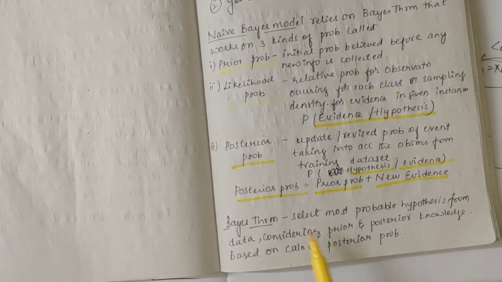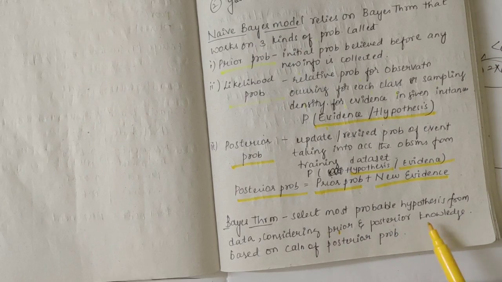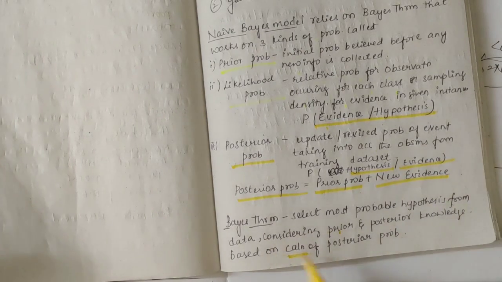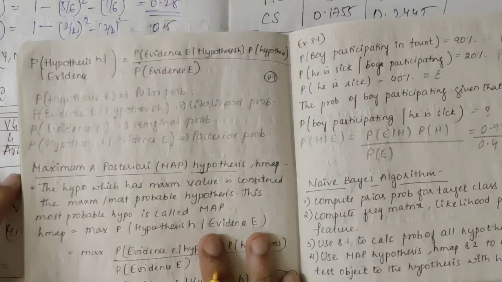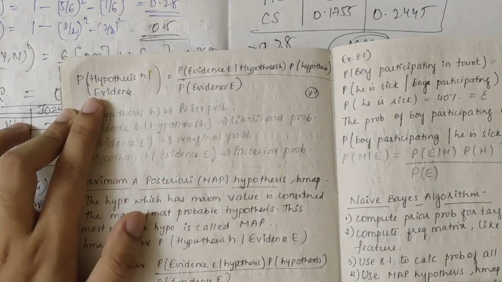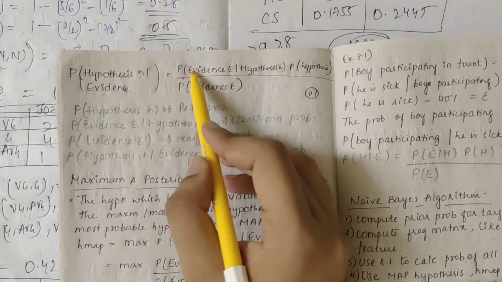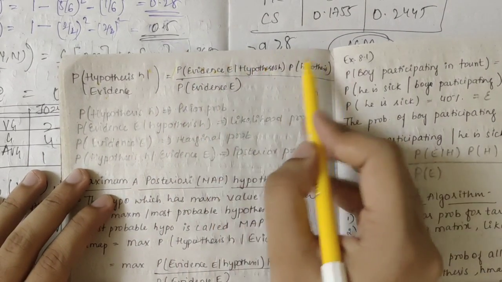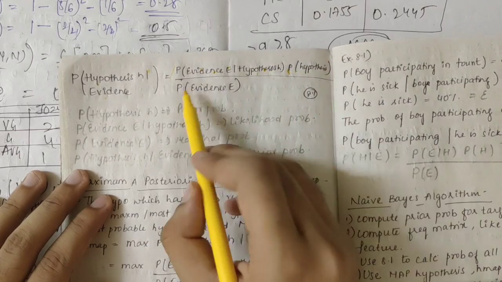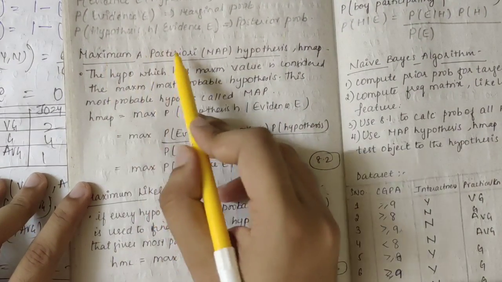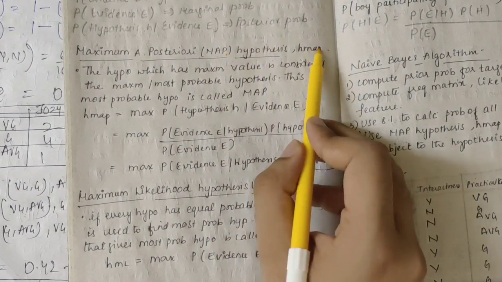In Bayes theorem, we need to select the most probable hypothesis from the data, considering the prior and posterior knowledge, based on the calculation of posterior probability. Next, here we have the formula: probability of hypothesis given evidence is equal to probability of evidence given hypothesis times probability of hypothesis, divided by probability of evidence. Next, we have the maximum a posteriori hypothesis, H MAP.